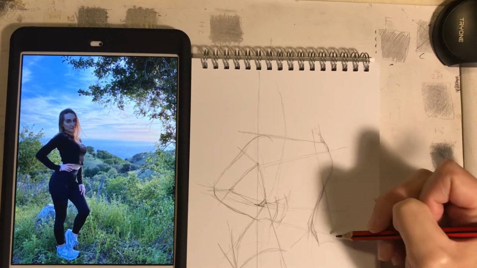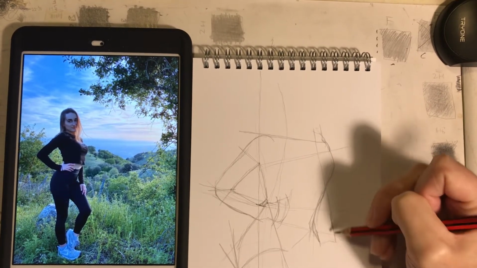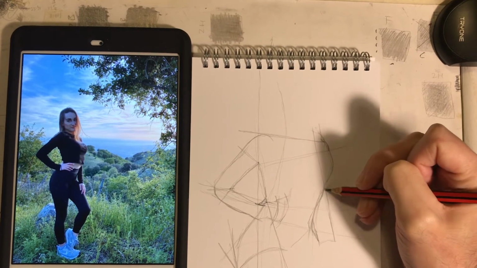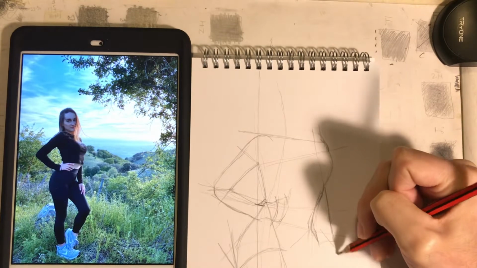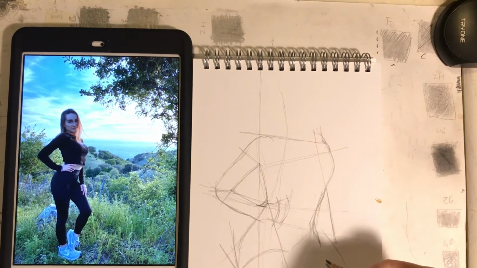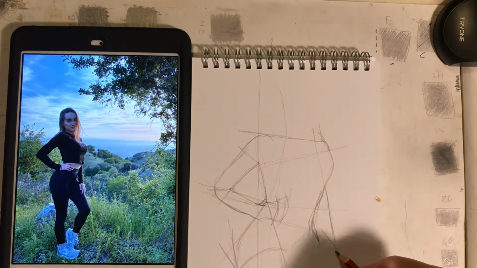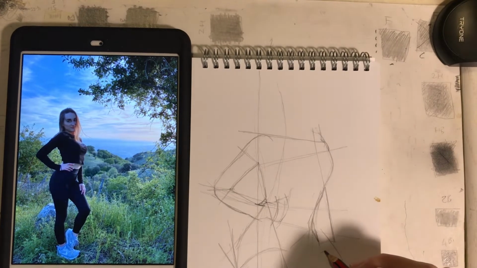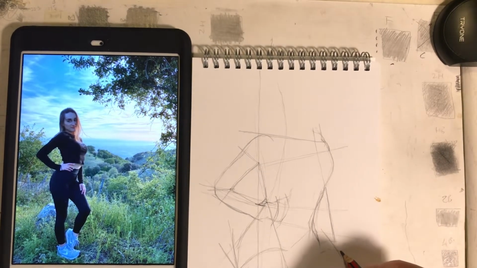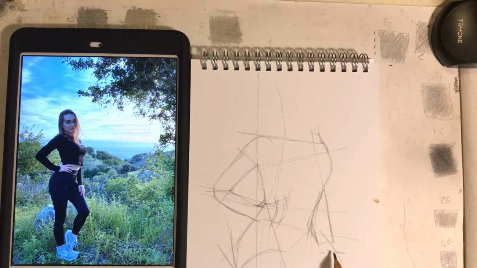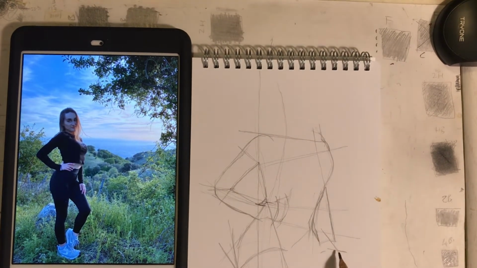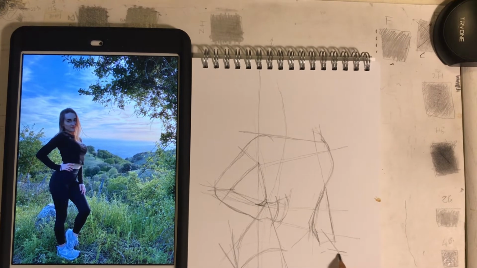Hands, I'm not very good at hands. Knuckle joint there. A lot of it is guesswork, and if you get these bits here wrong, put in other ones.